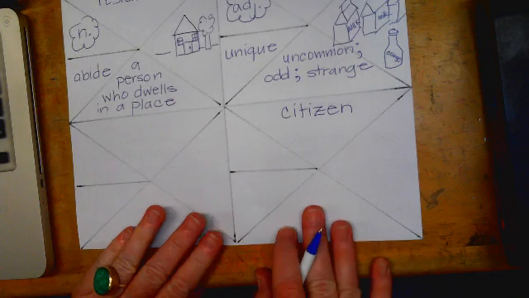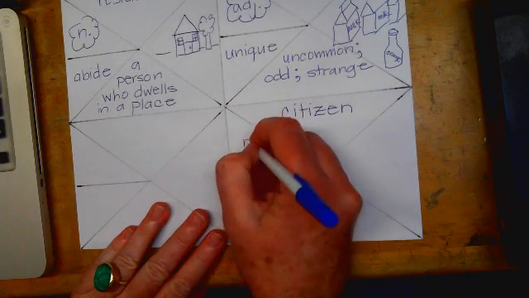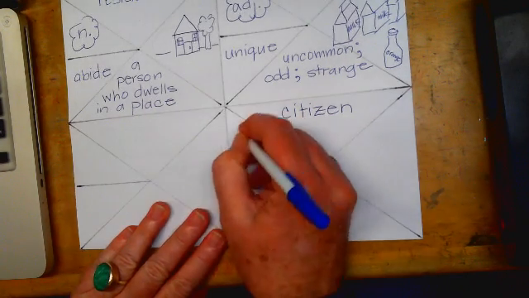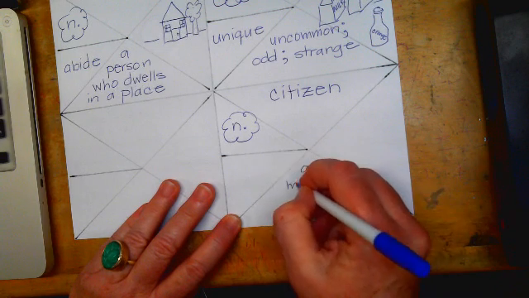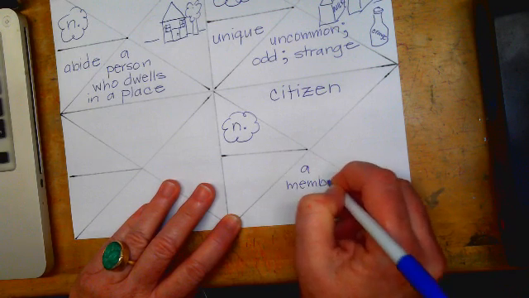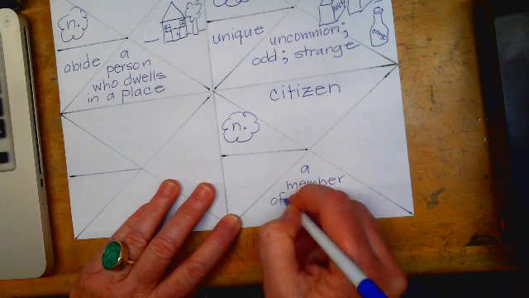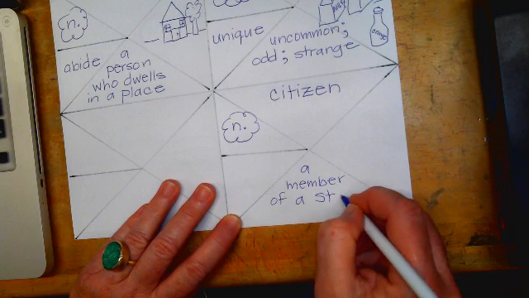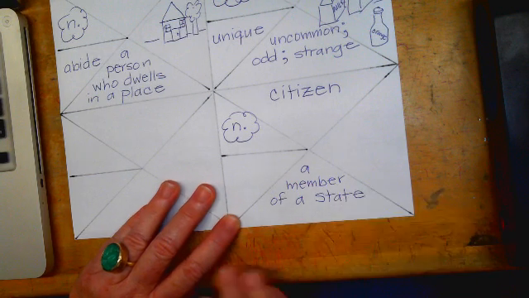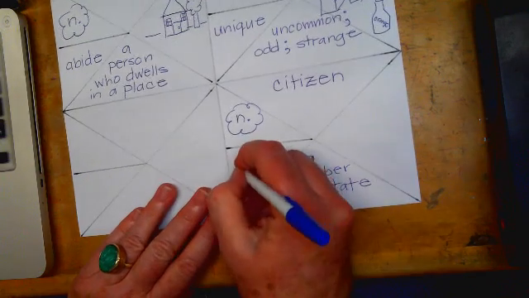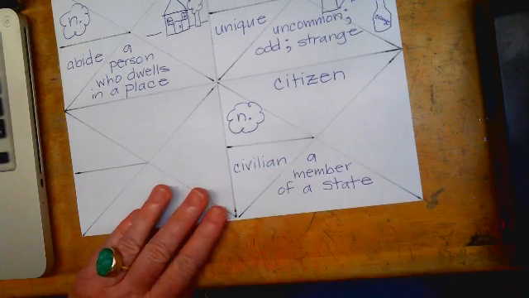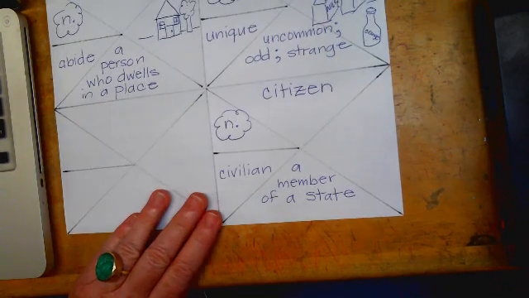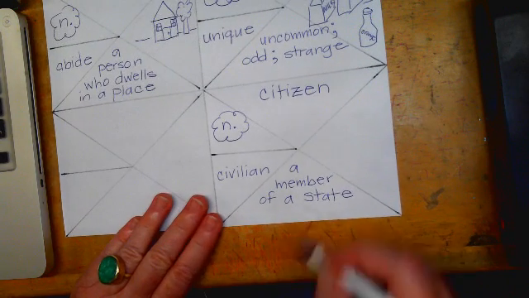And several of the characters in the story are also very peculiar. They stand out. So citizen is a noun. It's a person. And it's a member of a state. And the synonym would be civilian.